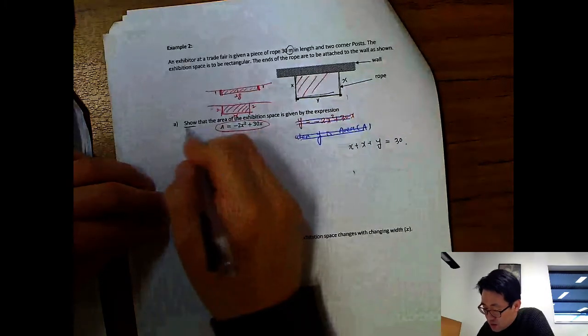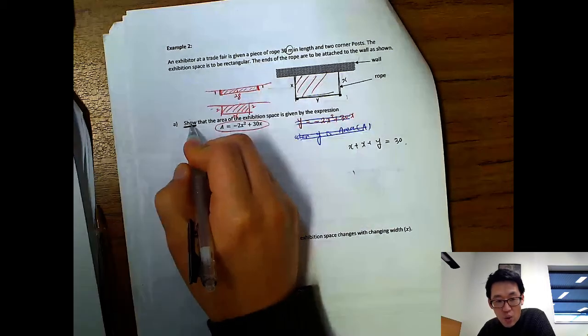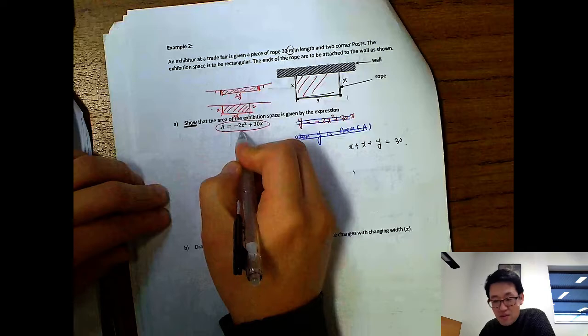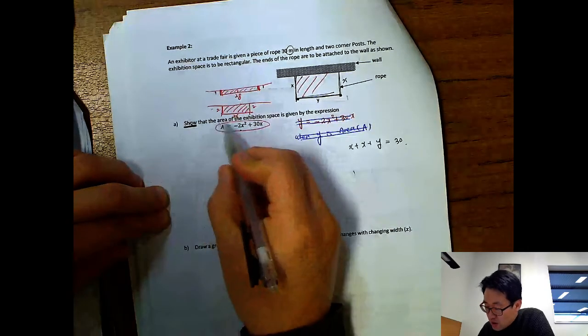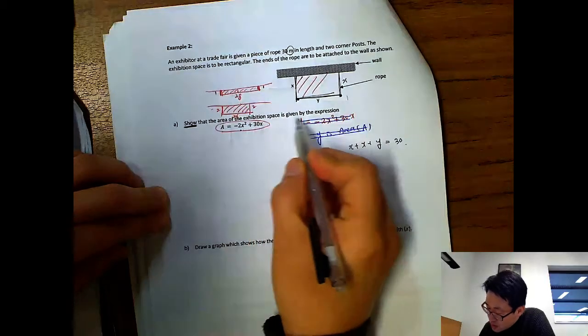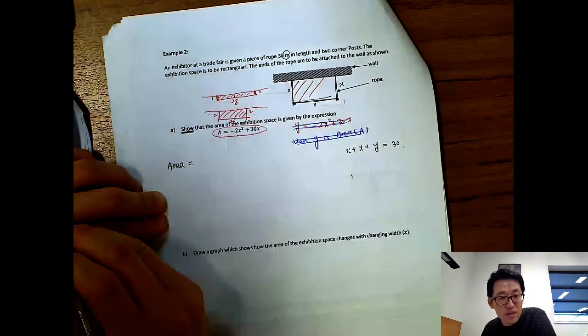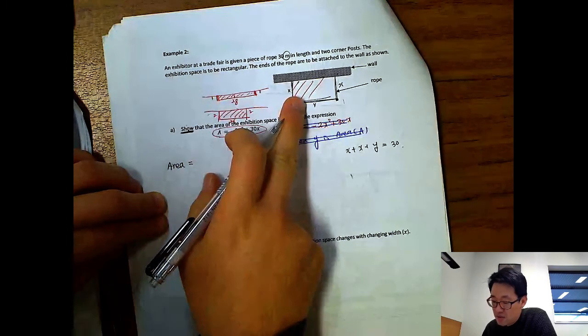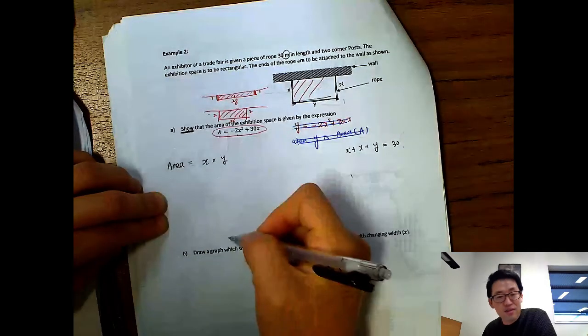When they ask you to show, it means show us how to get this. That makes sense? The area of the exhibition space is given by the expression. Okay. How do we get the area? The area is rectangular: x times y, isn't it?